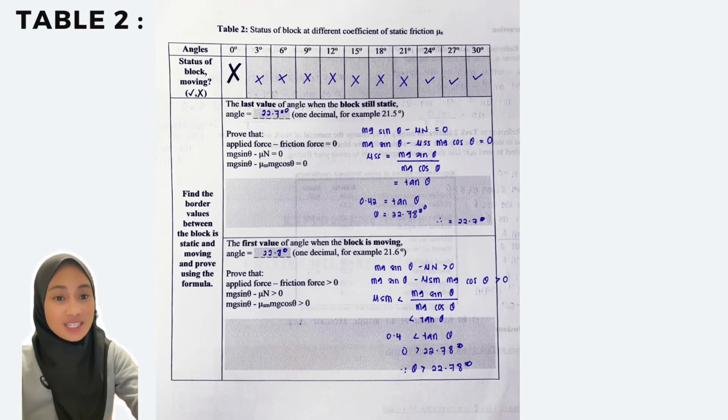For table 2, the status of the block: from 0 degrees until 21 degrees, the block is still static. From 24 degrees until 30 degrees, the block is moving. The last value of angle when the block is still static is 22.7 degrees. So just follow this formula: mg sin theta minus friction force equals 0.